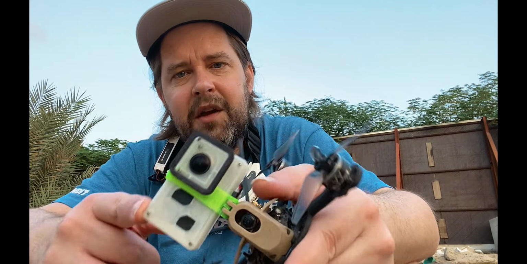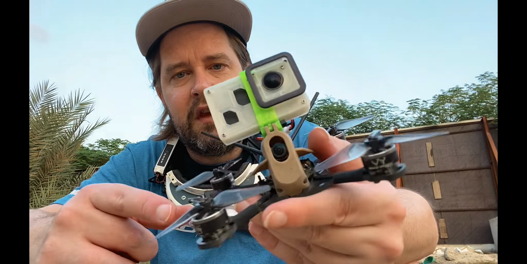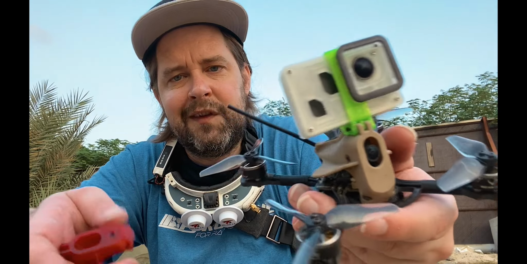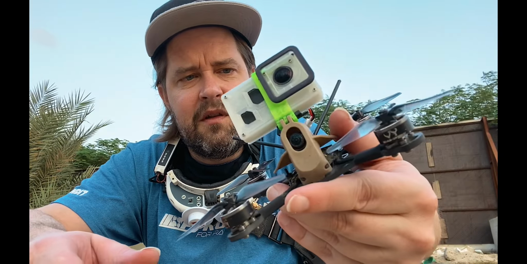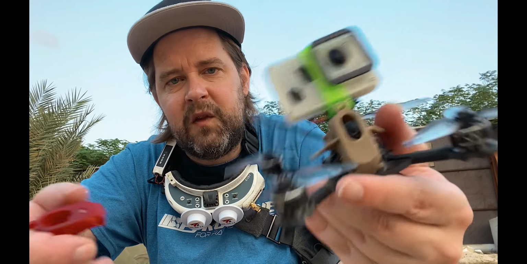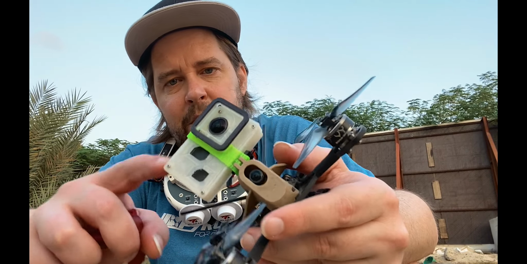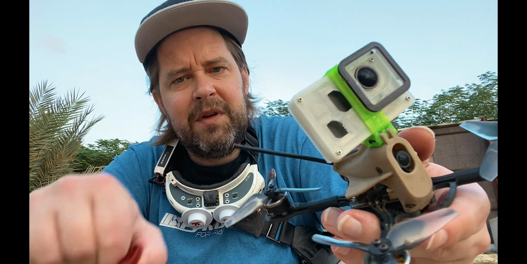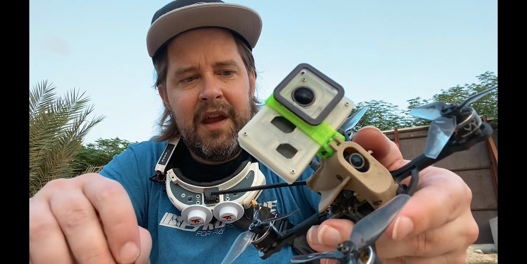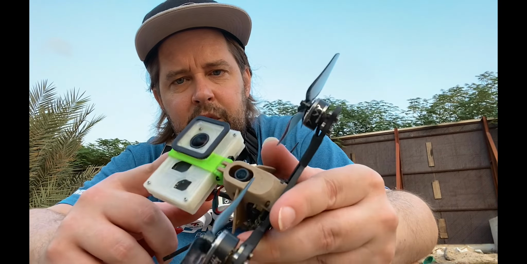So when we started coming out to the bando and really shredding with this thing, we found that there are some weak points, and there's always going to be some weak points, but some of those we can address by making the GoPro case a bit tougher, or making the canopy a little bit more resilient, and so on and so forth.